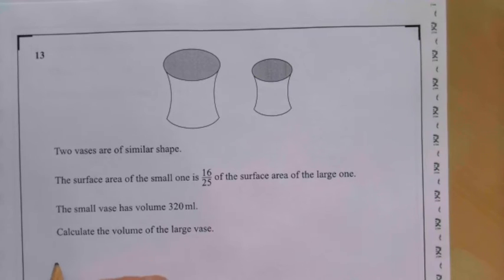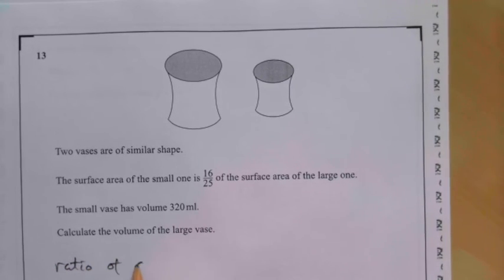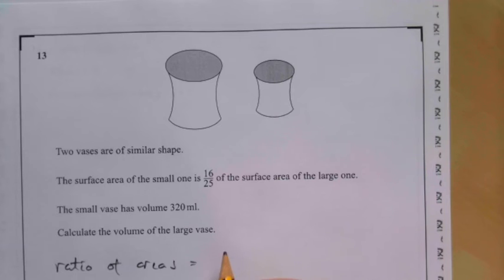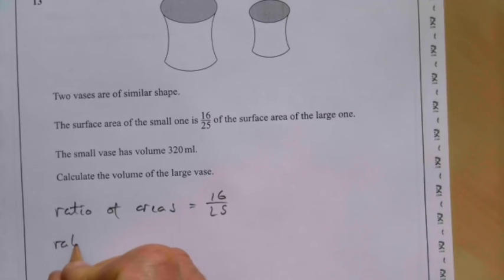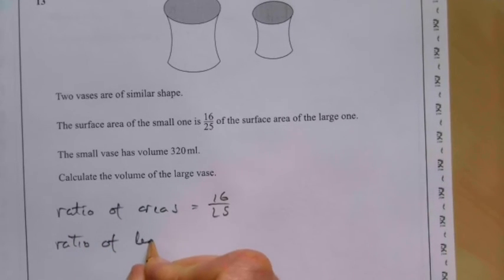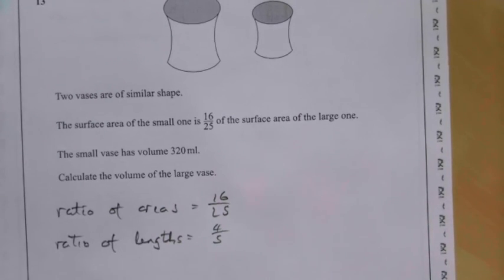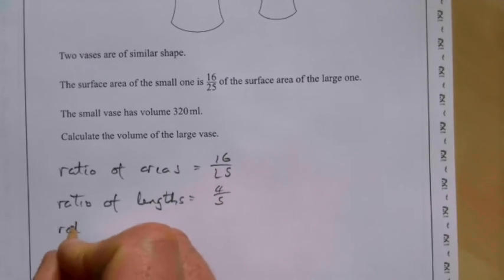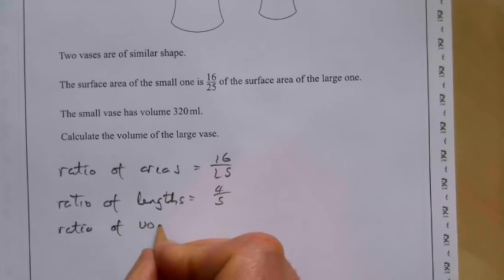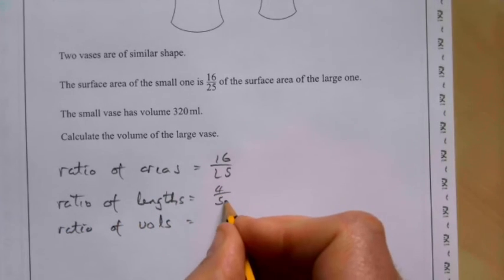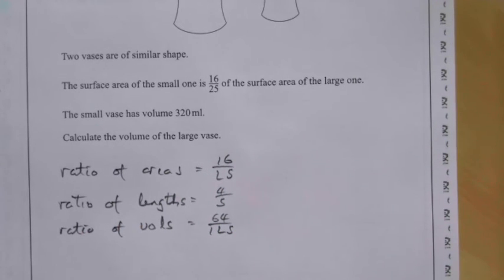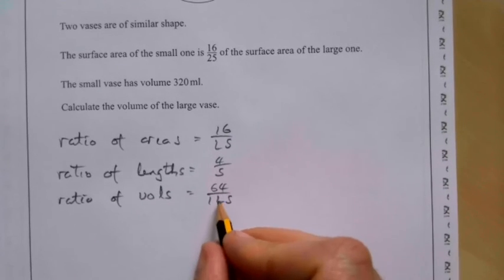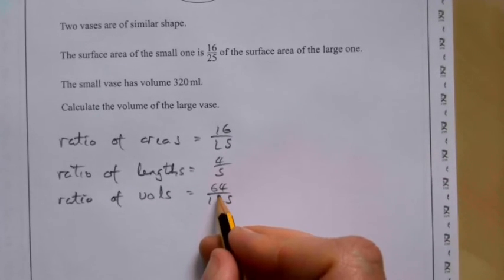Okay, so the ratio of areas is 16/25. That means then ratio of lengths is the square root of that, so that's going to be 4/5. That means then the ratio of volumes is going to be this cubed over this cubed, so it's going to be 64/125. So to find the volume of the big one, I want to times by 125 and divide by 64.